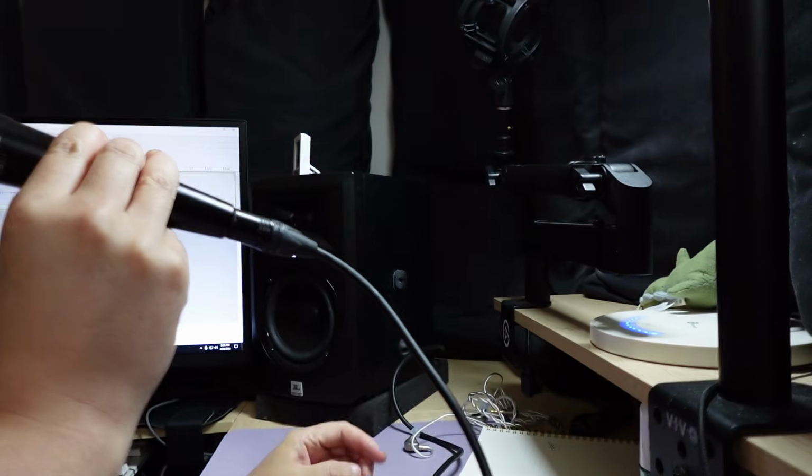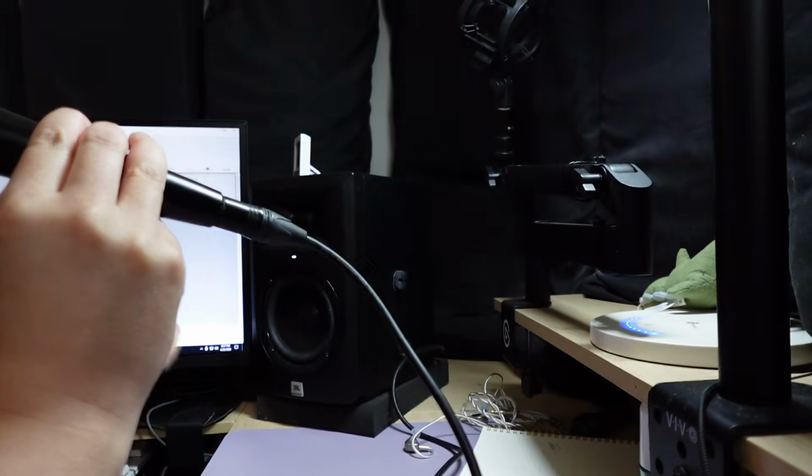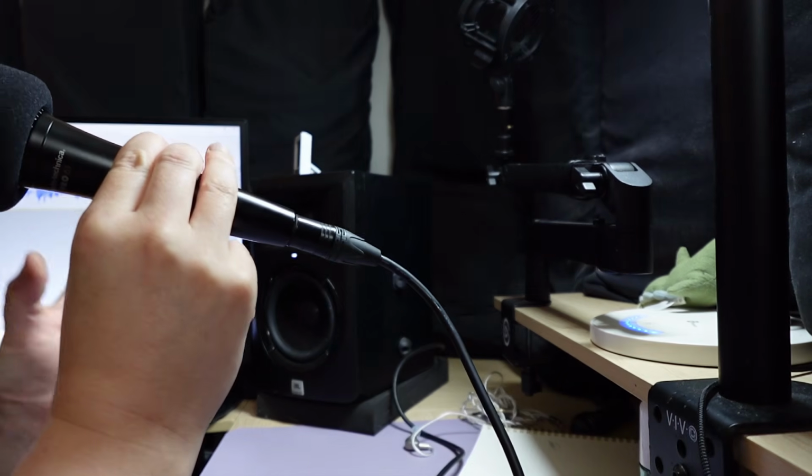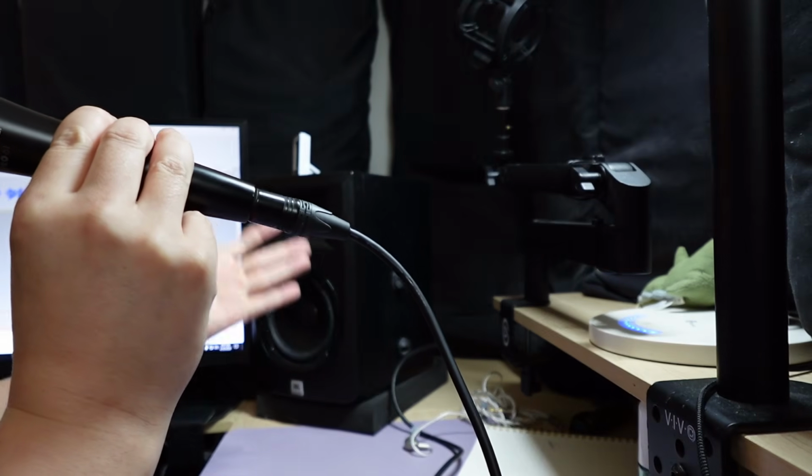The second change we're going to do is I'm going to leave the windows open. I'm going to leave everything around open so that if there's any ambient noise, you're going to be able to hear that ambient noise in the microphone. So you'll be able to tell which ones are more sensitive than the others.